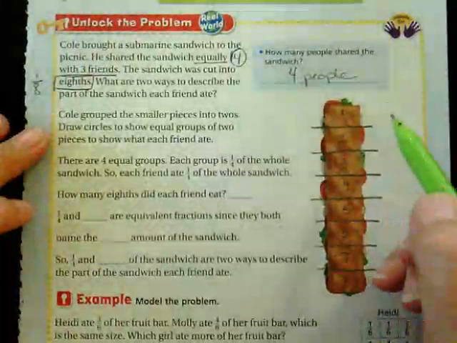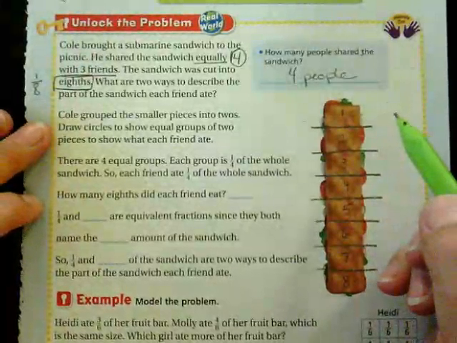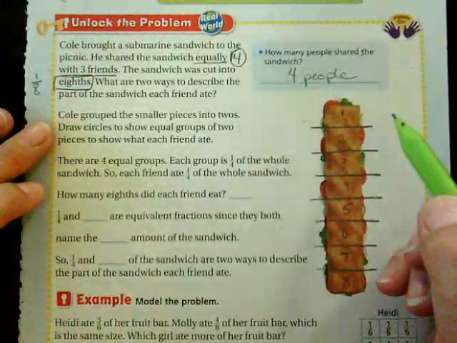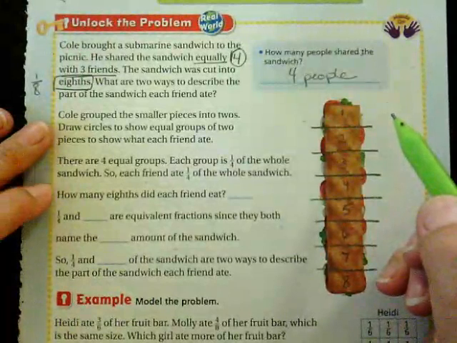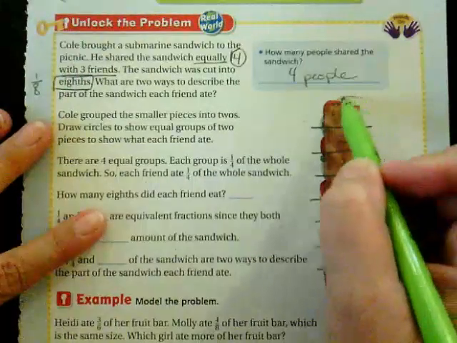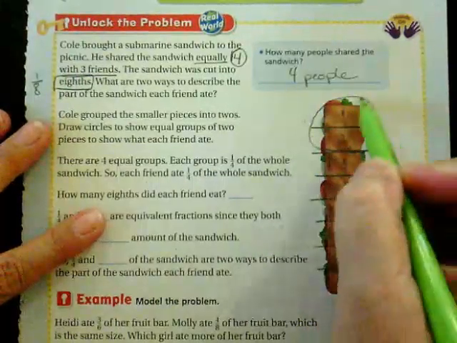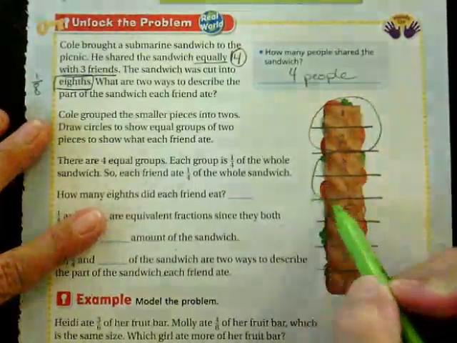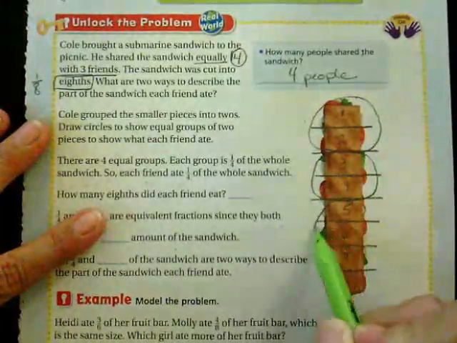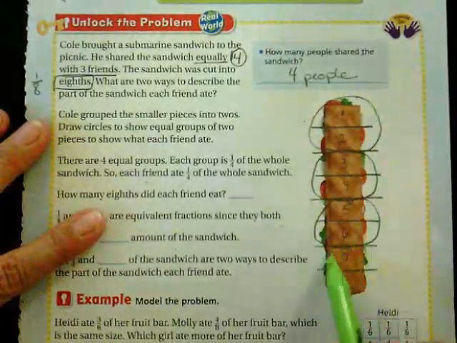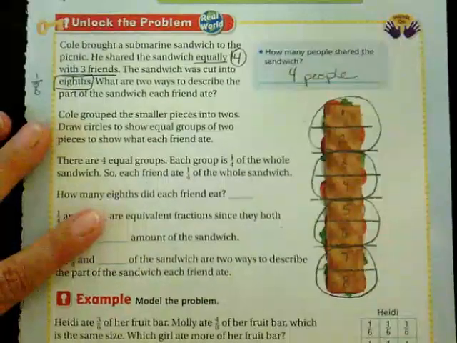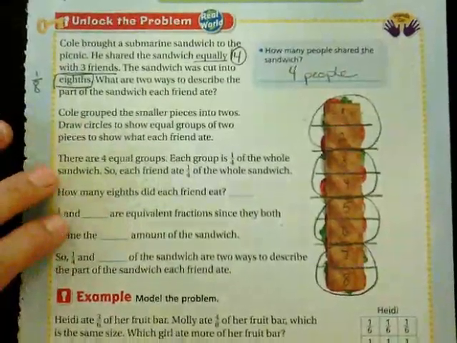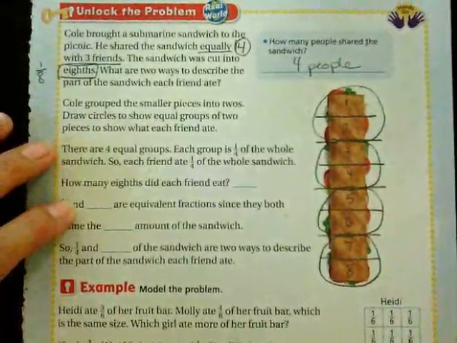And I know that I had 4 people. So it says Cole grouped the smaller pieces into 2s. Okay, so each friend, I have 1 group, 2 groups, 3 groups, 4 groups. I've circled. There are 4 equal groups.